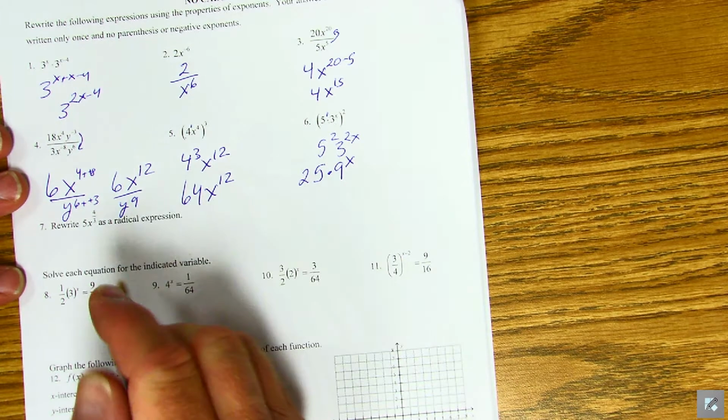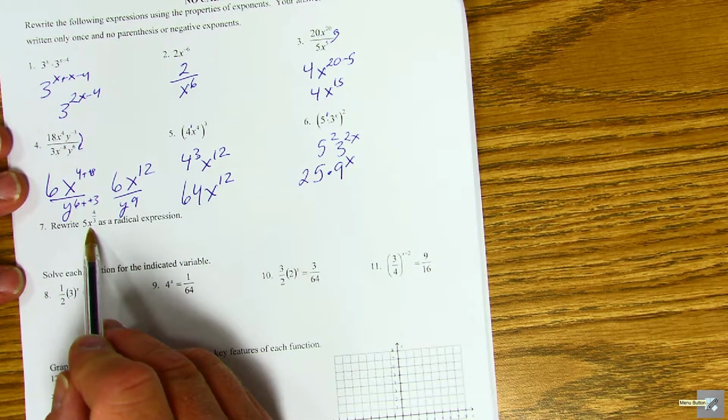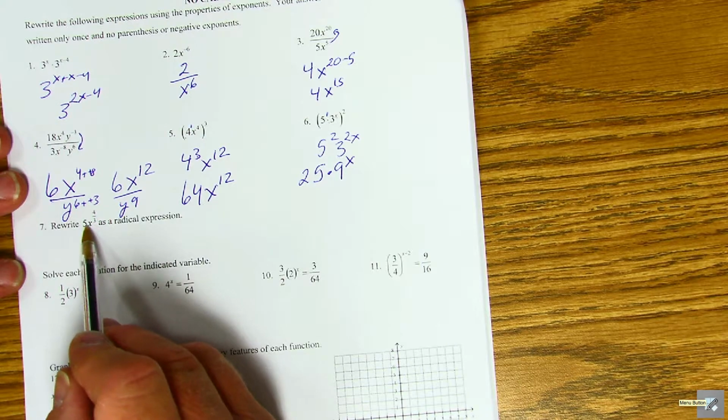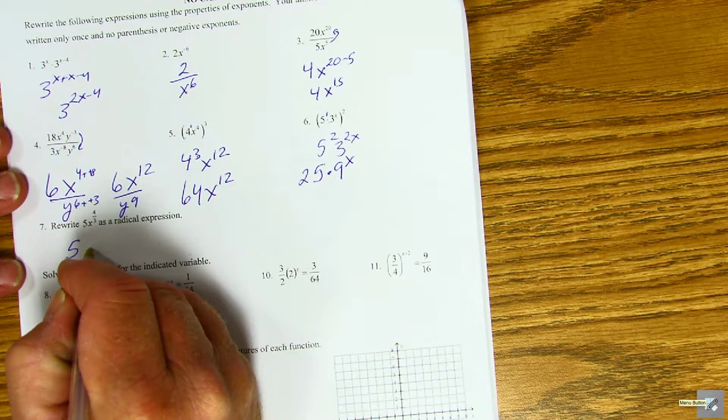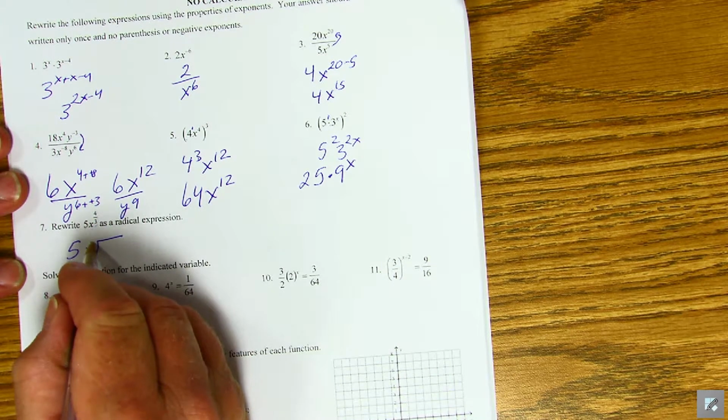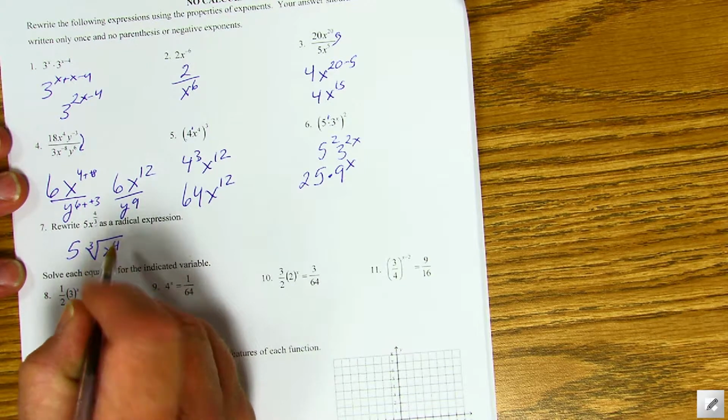Okay, it says rewrite 5x to the 4/3 as a radical expression. Okay, so remember, the 5 is not included, just the x here. So we would say 5. Then we'd have a root. What root is it? Well, the root's on the bottom. So 3x to the 4th.